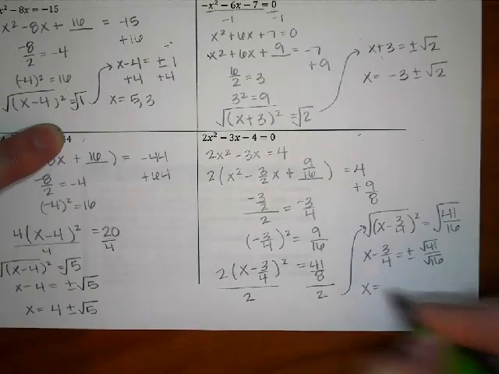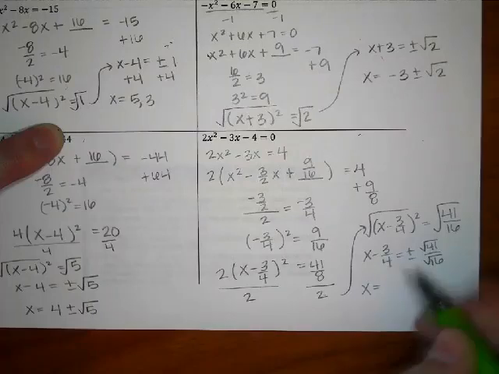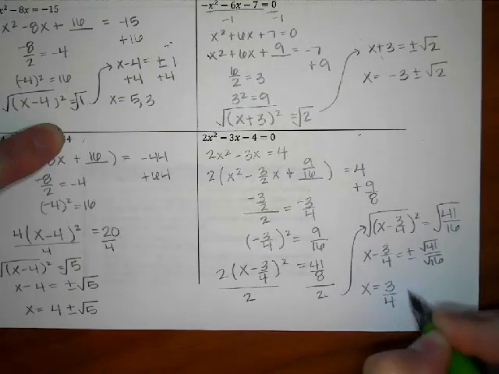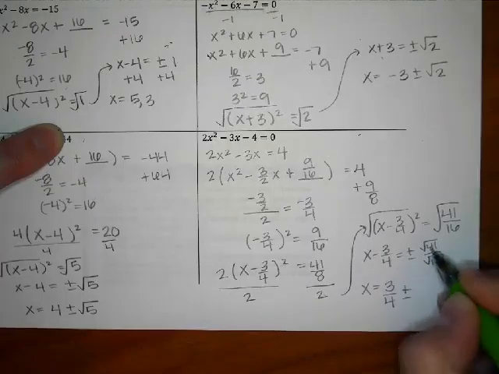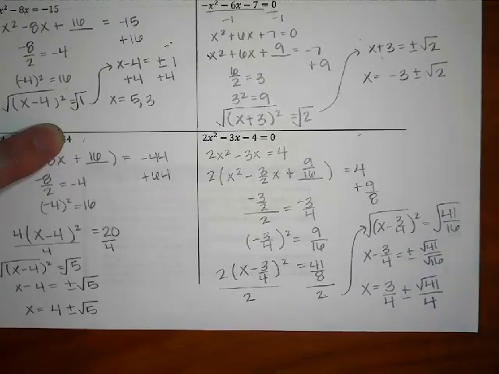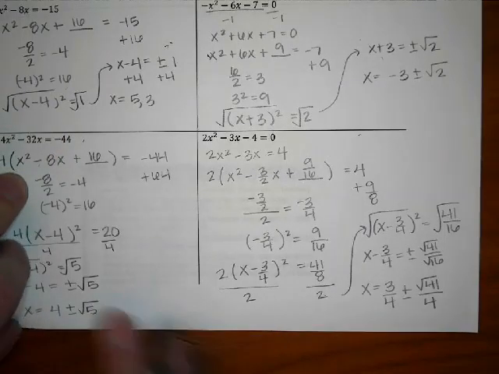So I'm going to take this negative 3/4 and add it over to the other side: 3/4 plus or minus square root of 41 on the top, 4 on the bottom. And you can kind of mush those together. You can write this as 3 plus square root 41 over a denominator of 4. You can write it as one piece, but writing it this way is fine too. All right, and that's the exact answer. We could type those in if we wanted to know the approximate answers.